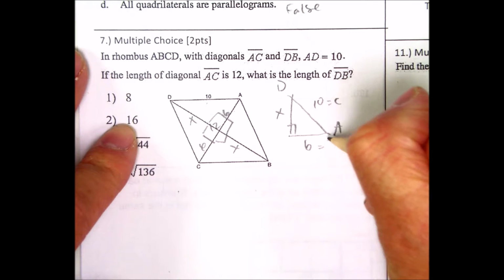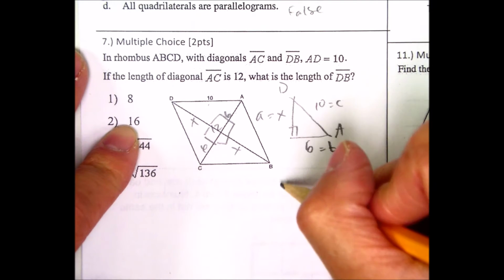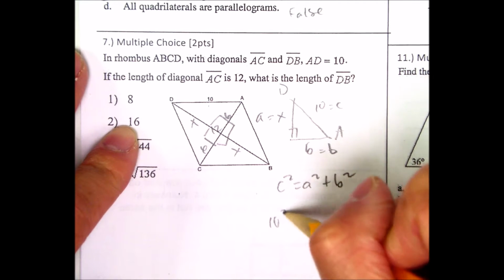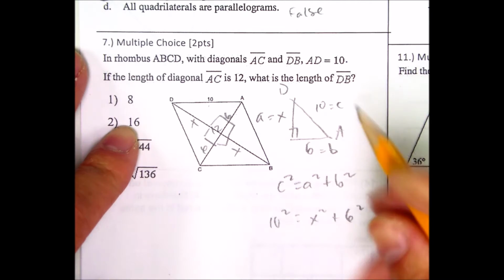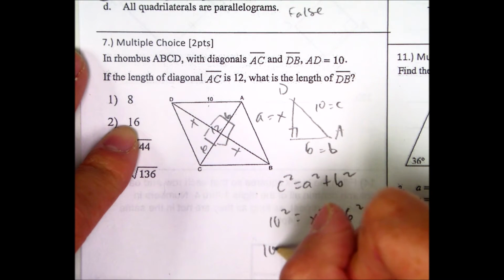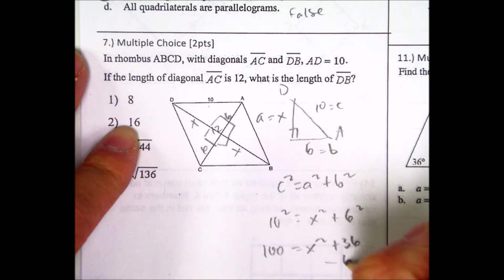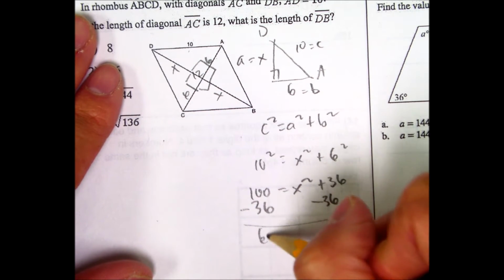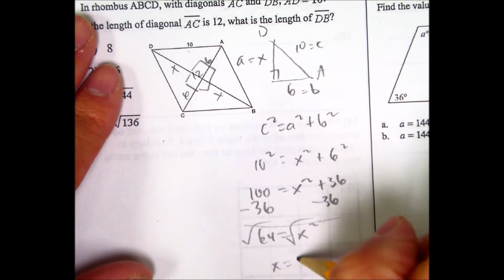C, we'll call that 10, B is 6, and this one A. So C squared equals A squared plus B squared. 10 squared equals x squared plus 6 squared. 10 times 10 is 100. 6 times 6 is 36. Subtract 36. I'm going to get 64 equals x squared. Take the square root. X is equal to 8.